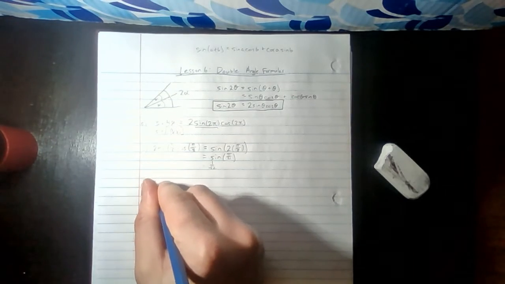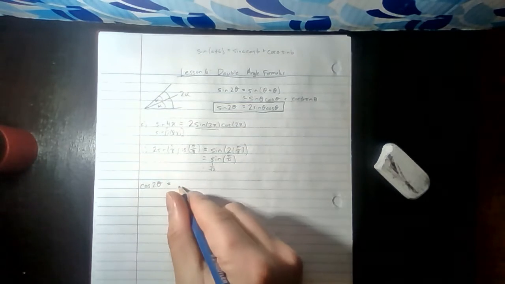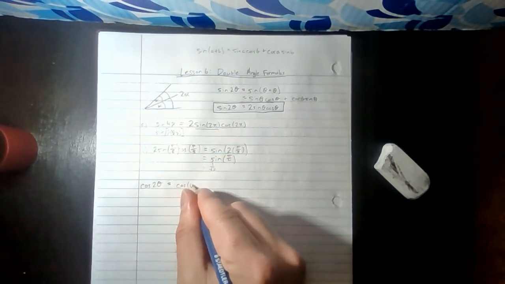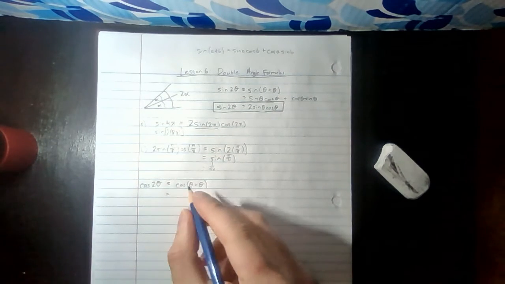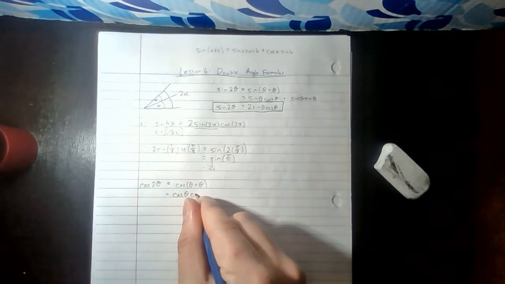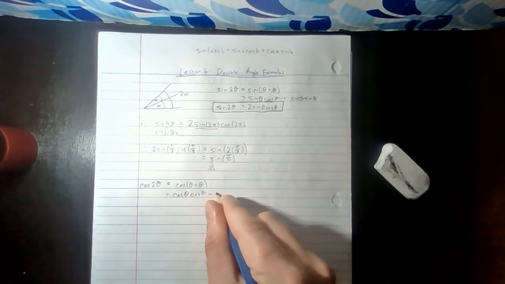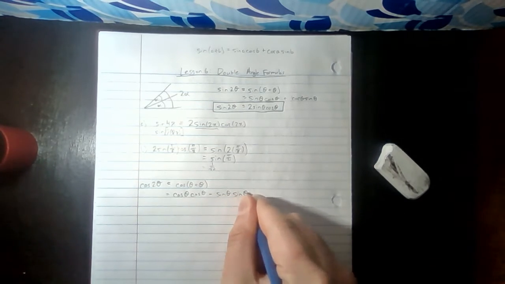So let's look at our cos double angle formula. Come up with that. Cos of 2 theta. Again, that's just going to be cos of theta plus theta. And our compound formula was cos of our first angle times cos of our second angle minus sine of our first angle times sine of our second angle.